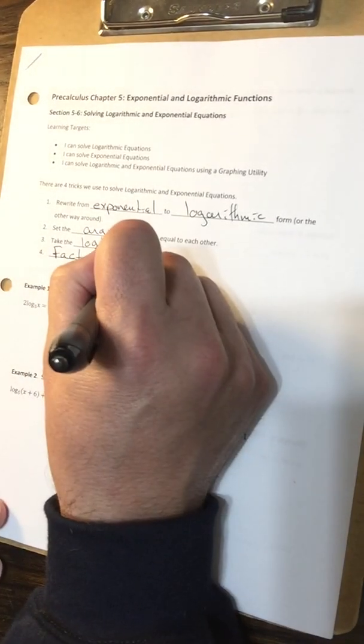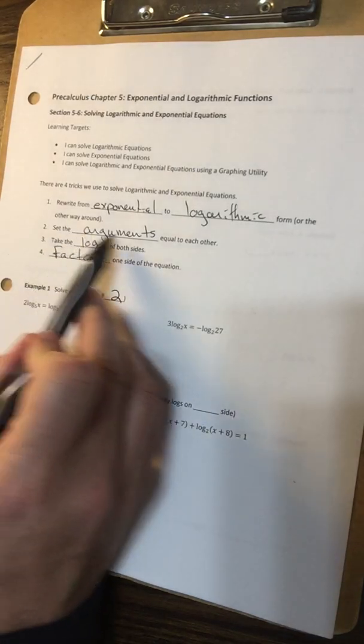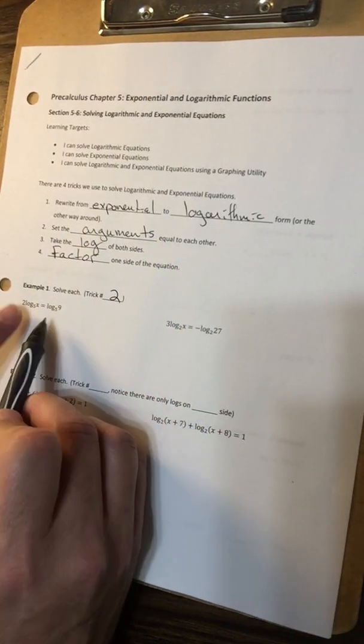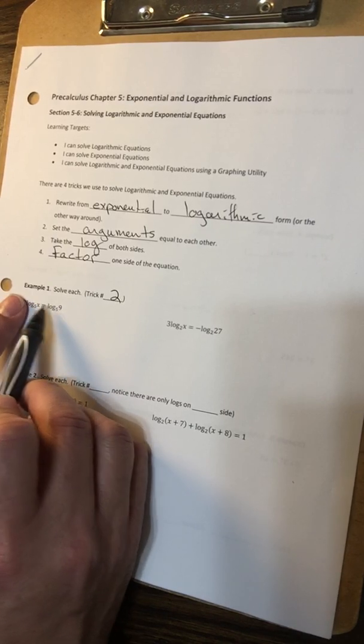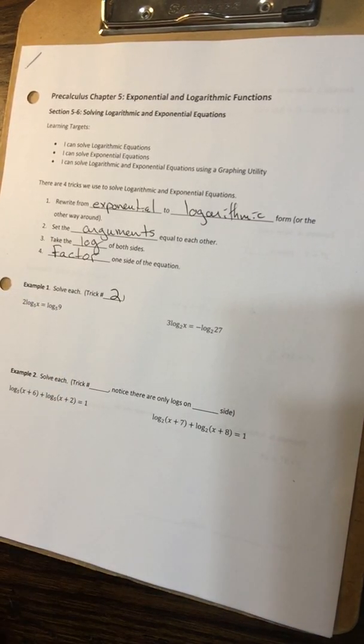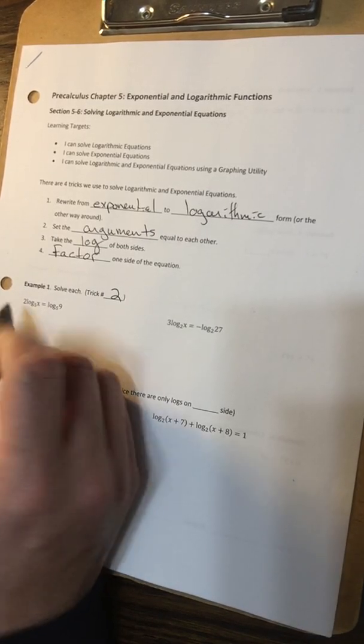Here we go. Trick number 2 is the first one. We're going to set arguments together. Ready? I got a log, I got a base, I got a number right here. I want to just kind of set things equal. We did this with exponential equations earlier in the chapter. Before I can do that though, this 2 is a problem.